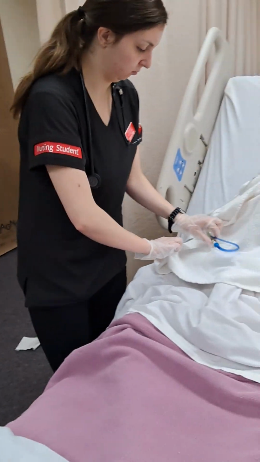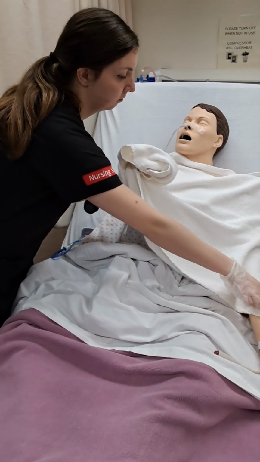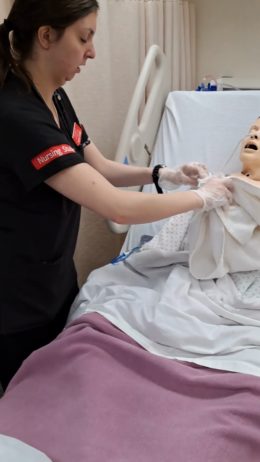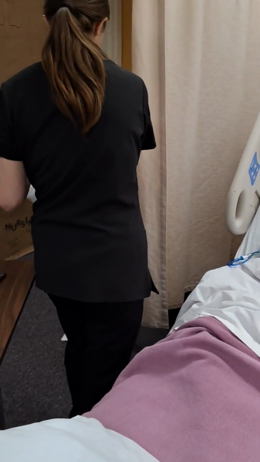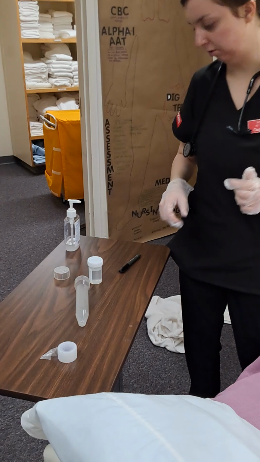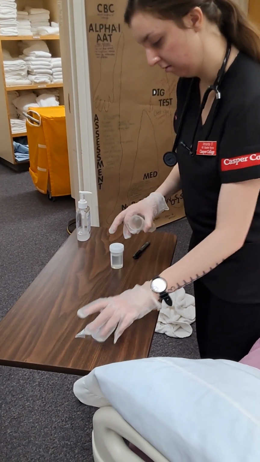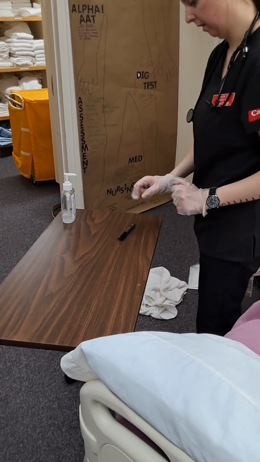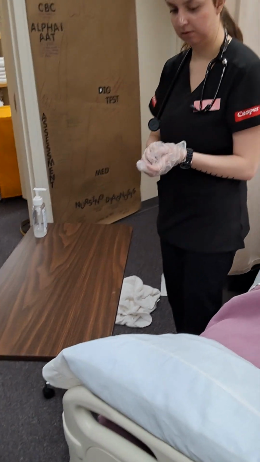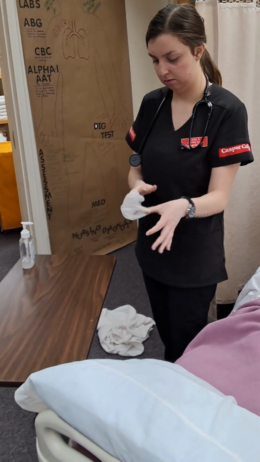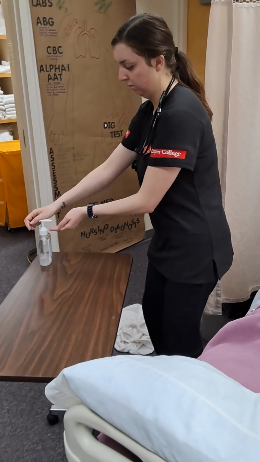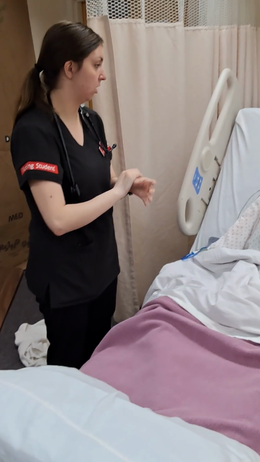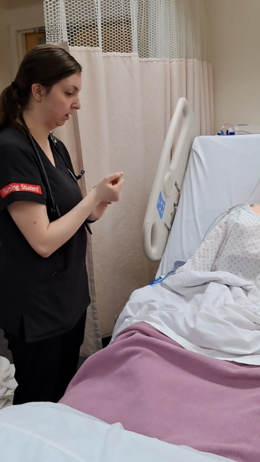I'm going to move this dirty linen. This is going to go in the dirty linen basket. Okay. I'm going to dispose of my equipment. Take off my gloves for hand hygiene. If you pull out your tube or if your tube is causing you some discomfort, press your call light and let me know.